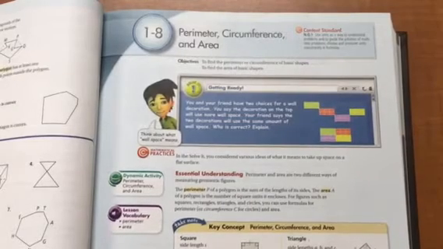Hello, geometry. We are going to talk about perimeter, circumference, and area. Let's look at the getting ready.